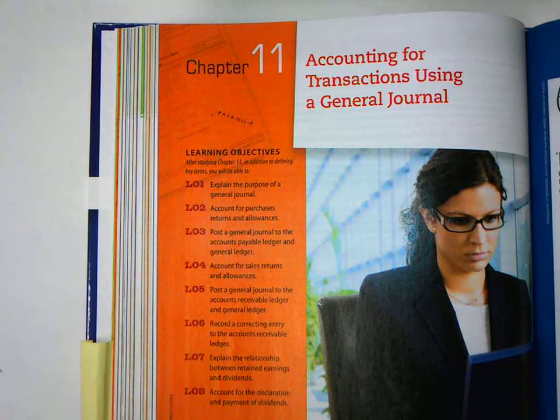In chapter 11, we are going to look at some transactions that just use our general journal, so it's kind of a little bit random. The theme is the general journal, right? So we'll take a look at some of them.